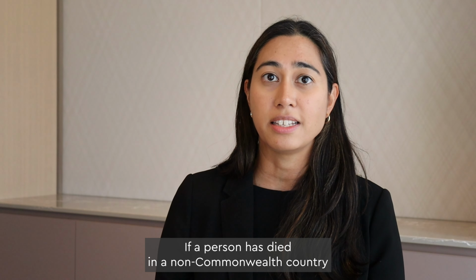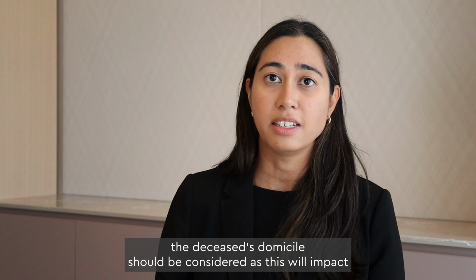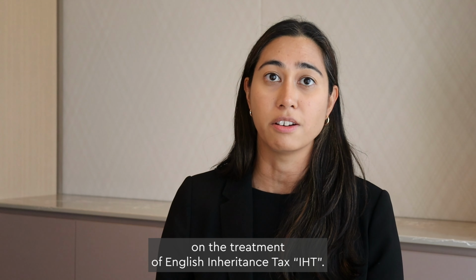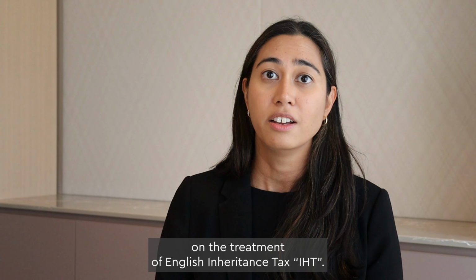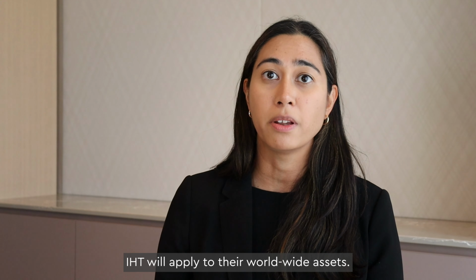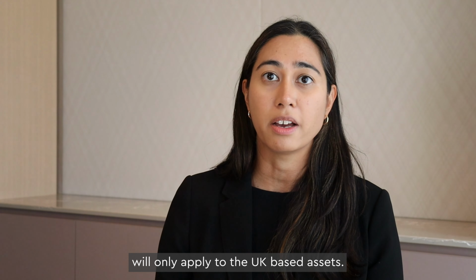If a person has died in a non-Commonwealth country or territory, then a new standalone grant will need to be obtained. Before making the application, the deceased's domicile should be considered, as this will impact on the treatment of English inheritance tax, known as IHT. If the deceased was domiciled in England and Wales, English IHT will apply to their worldwide assets. If they were domiciled outside of the UK, IHT will only apply to the UK-based assets.